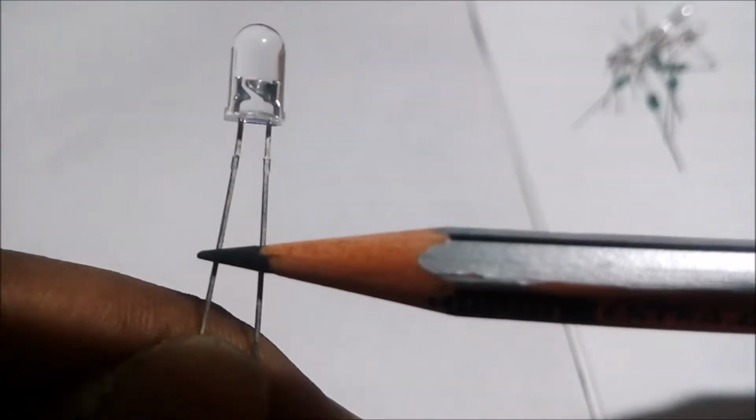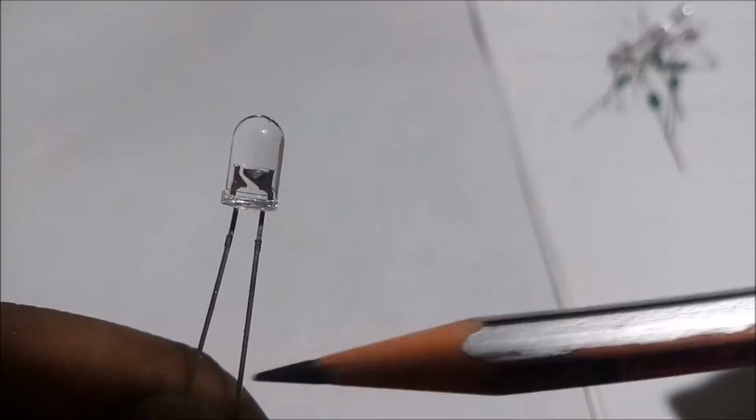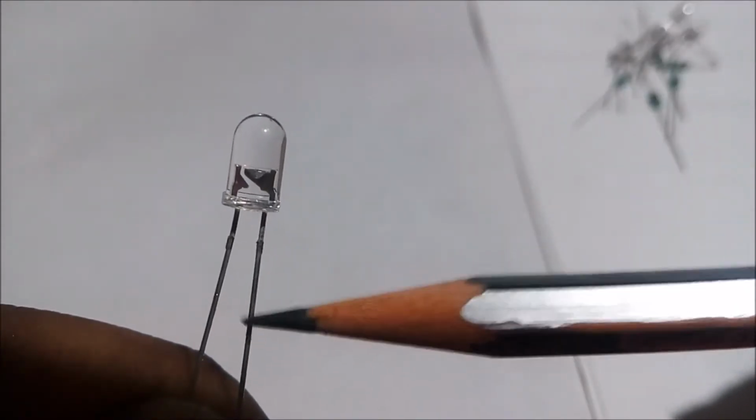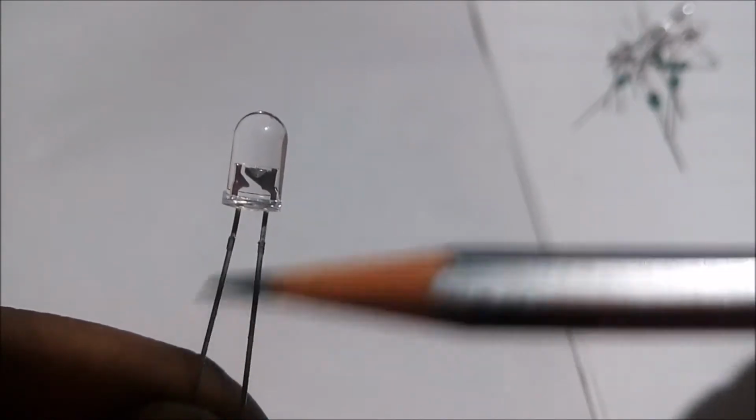So what is a forward bias connection? When the P terminal of the LED is connected to the positive terminal of the battery and the N terminal is connected to the negative terminal of the battery, then the LED will glow. This connection is called a forward bias connection.